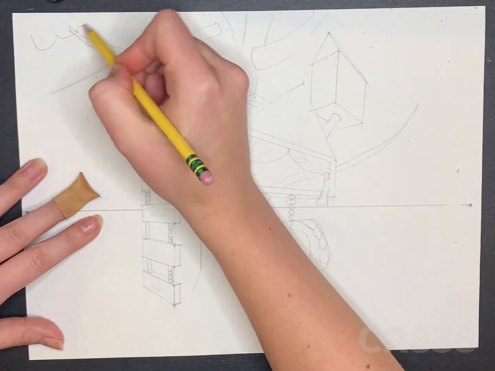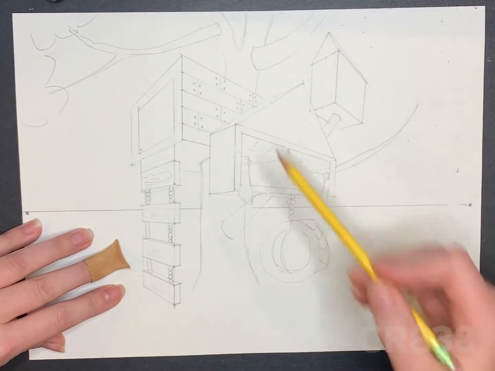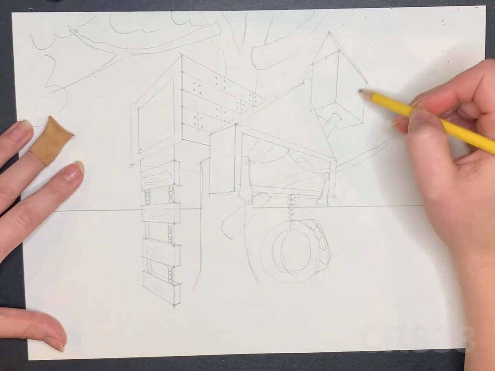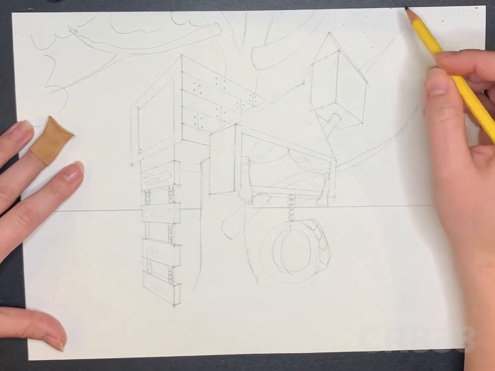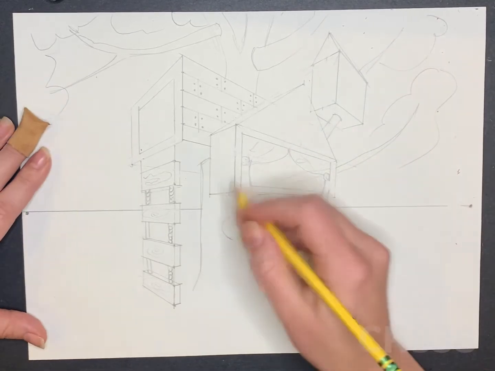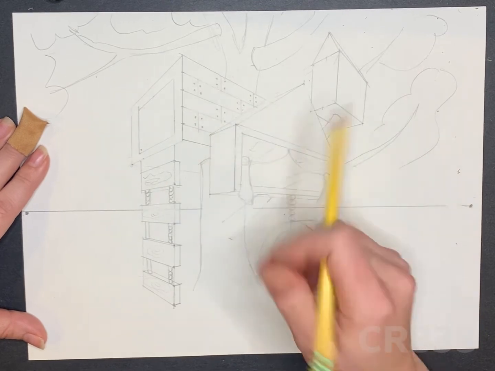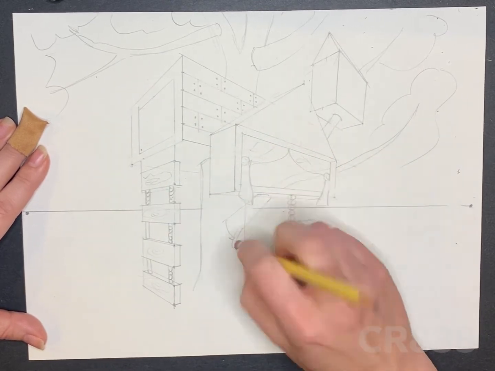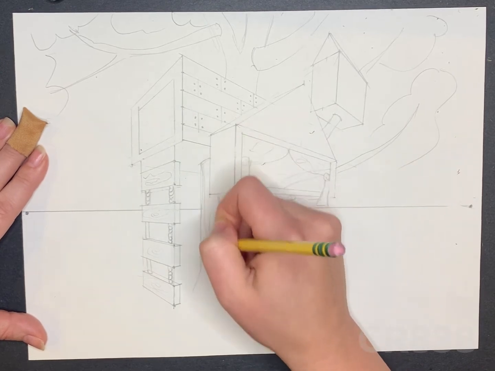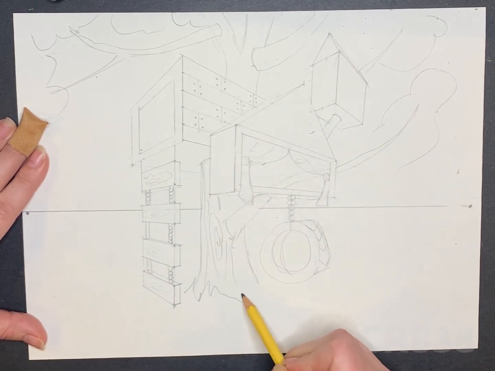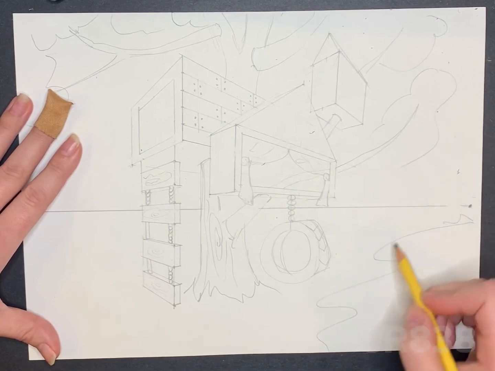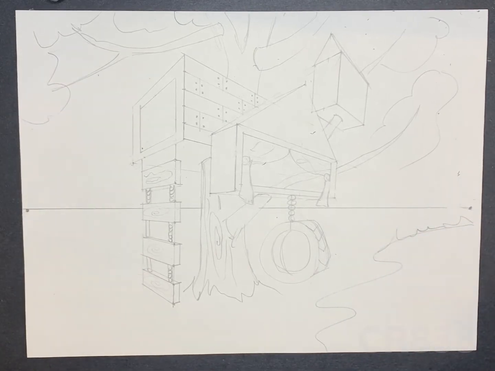If it's winter time, you wouldn't have to add any leaves, but that is a nice way to fill up some space and give it a little bit of texture by adding the greenery that you might see in a tree. You're definitely going to want to add a little bit of texture to your picture. Easy way to do that is in the bark of the tree. Okay, you could add grass, you could add a little pond or some water, several different things.